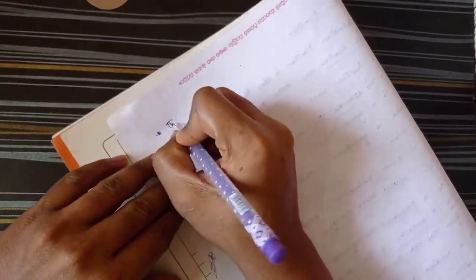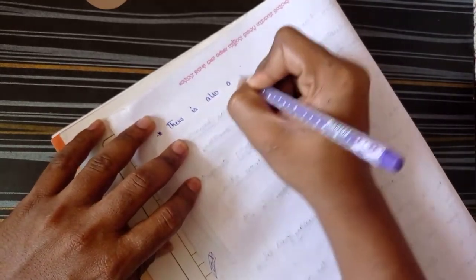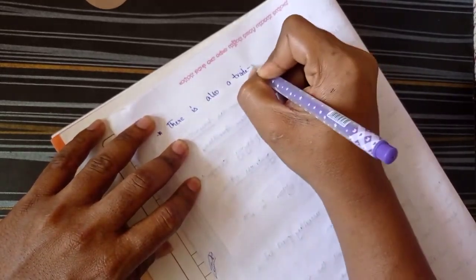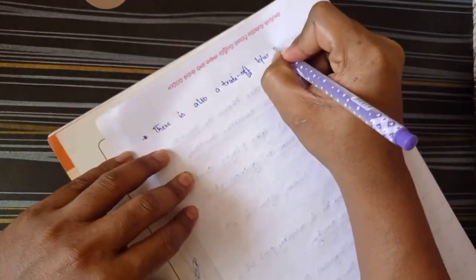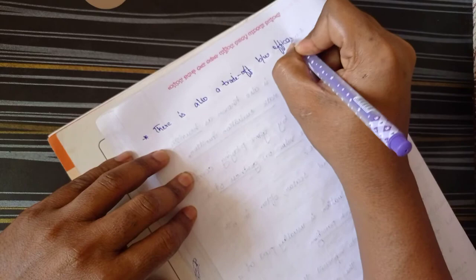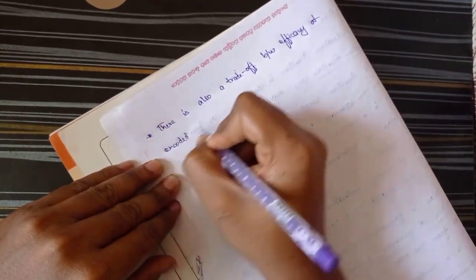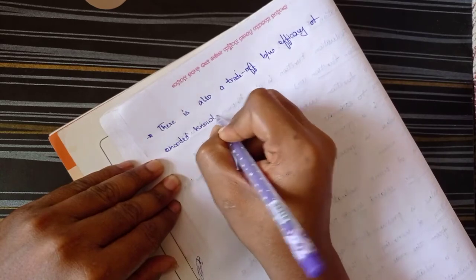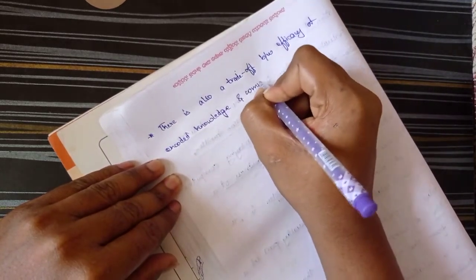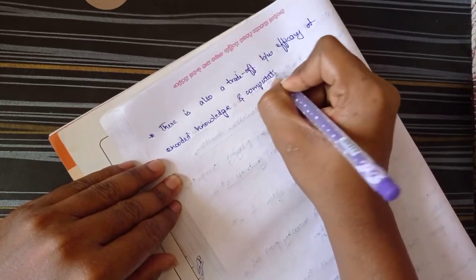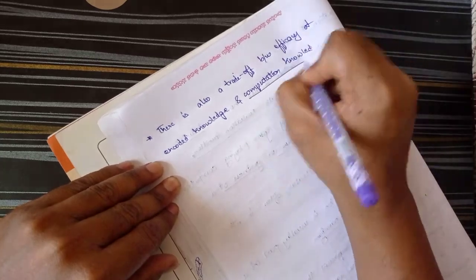There is also a trade-off, or exchange, anything you can call it, between the efficacy or efficiency of encoded knowledge and computational knowledge. That is what we are doing.